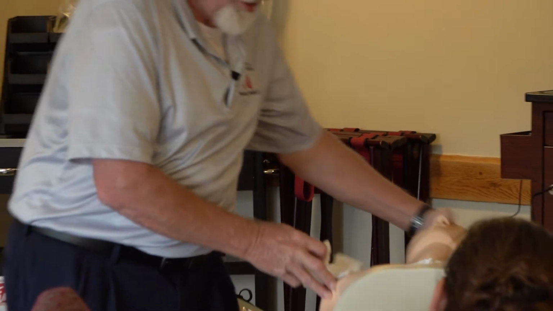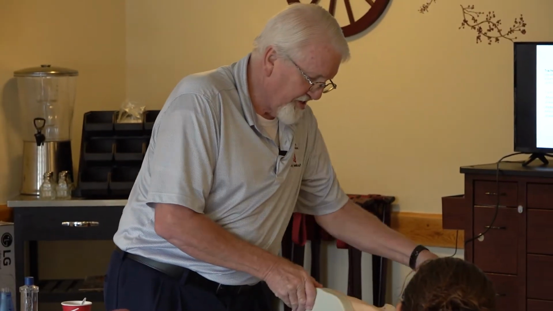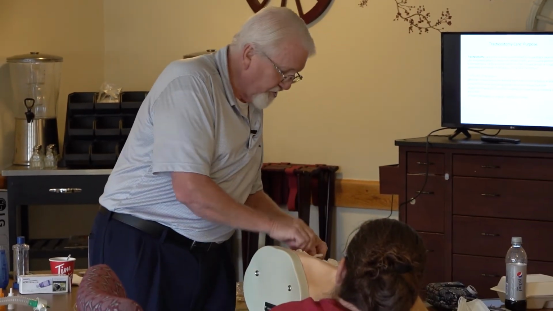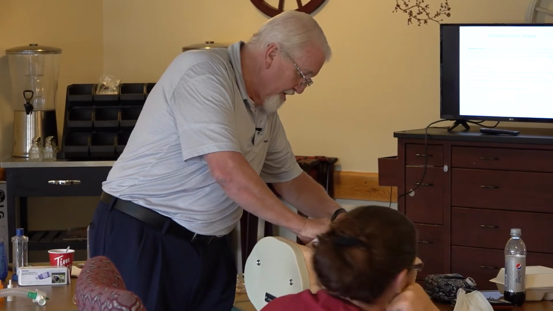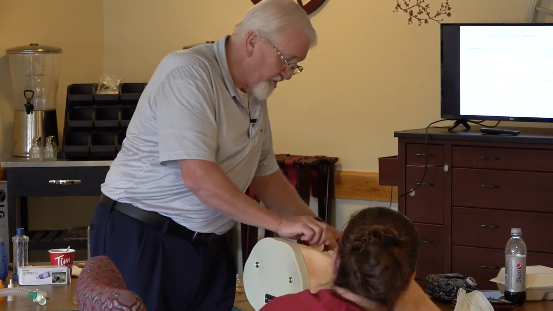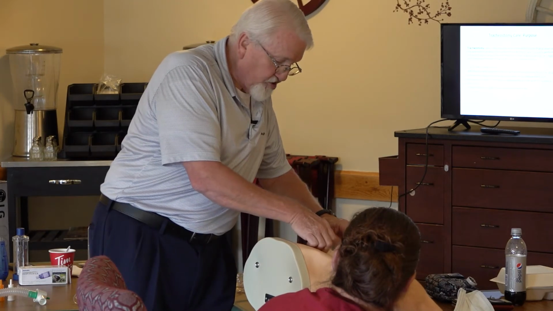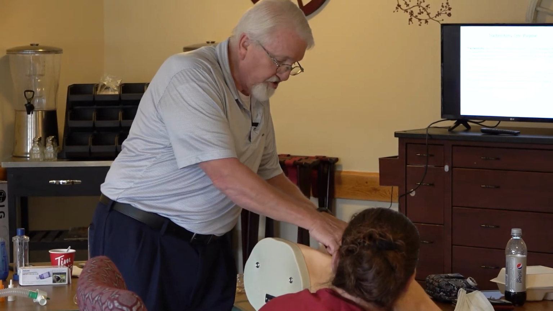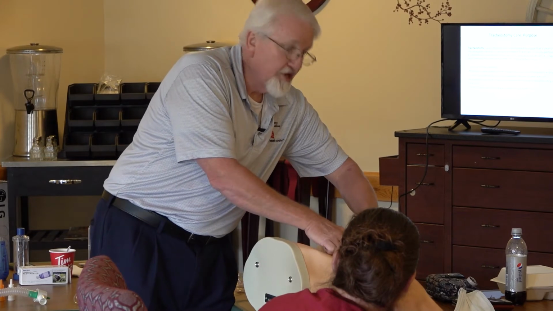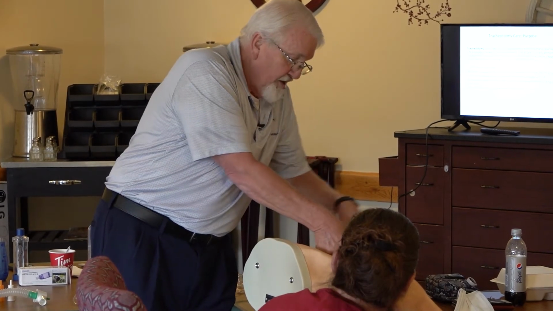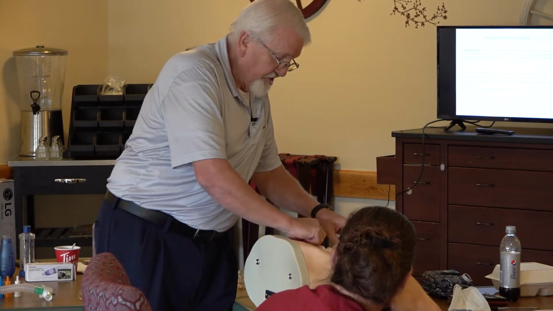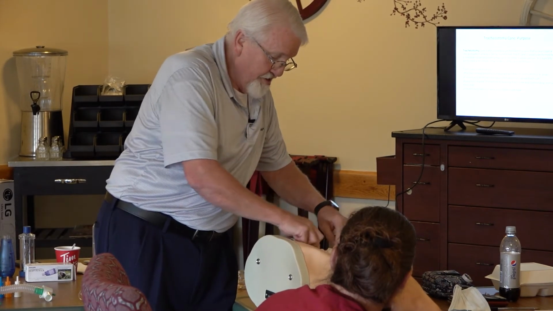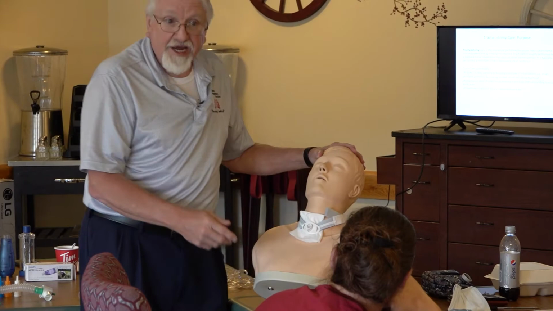And I'm trying hard to do this where everybody can see. We're just going to lift one side of the collar up a little bit and slide that up under there, and then slide it over to where it's positioned where it needs to be. And I'm going to do the same thing on the other side. Just lift up, slide it under there, and then position it properly to where it looks like that.